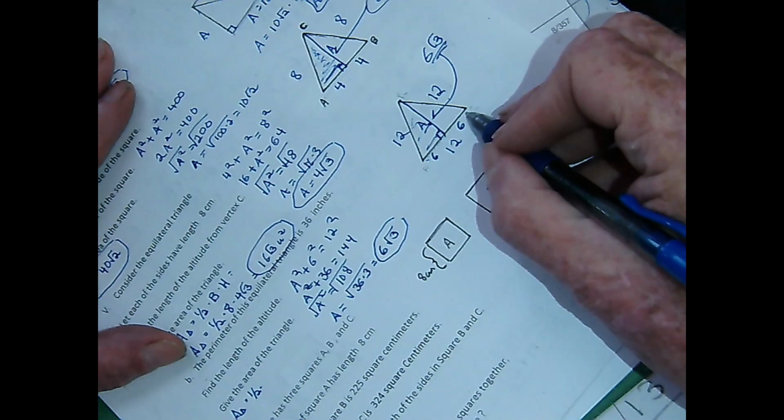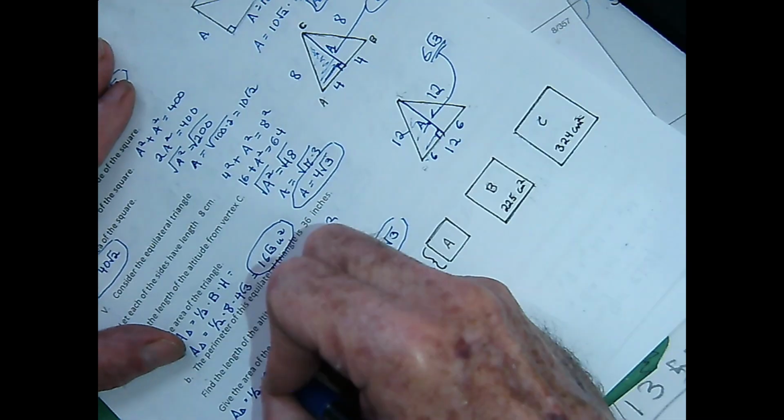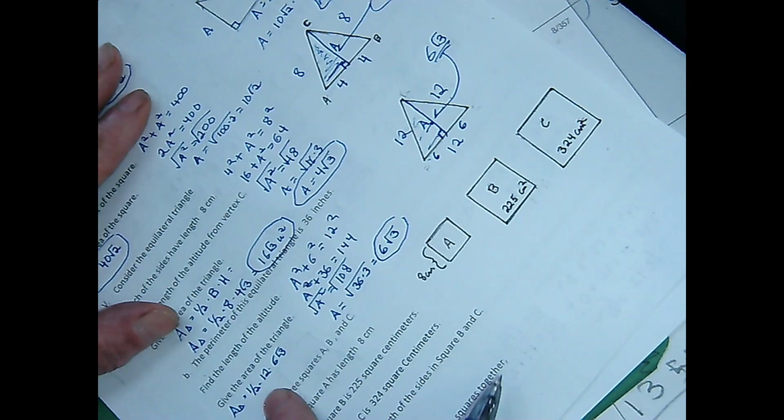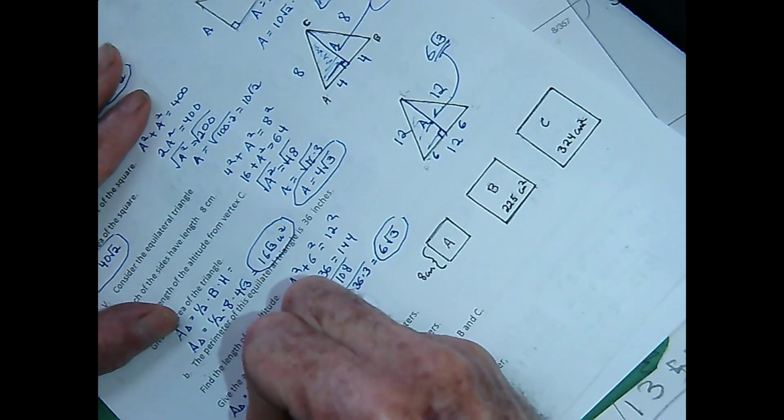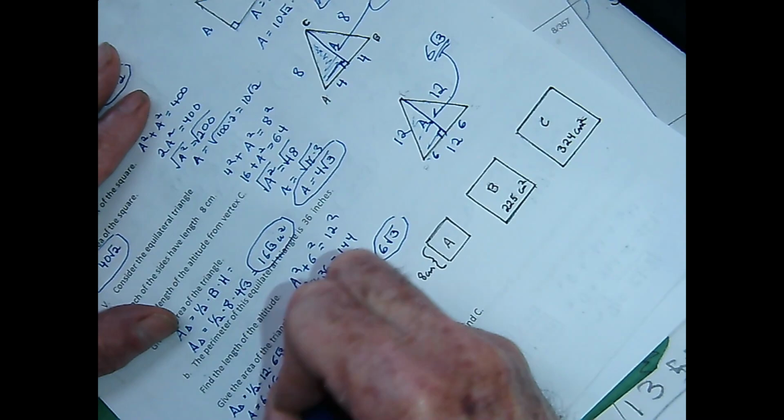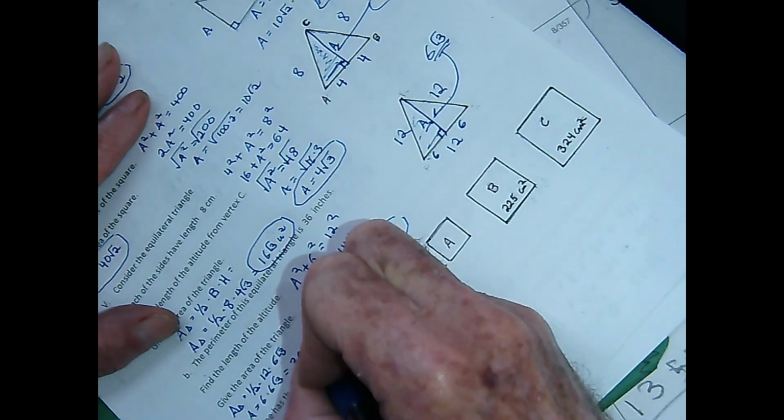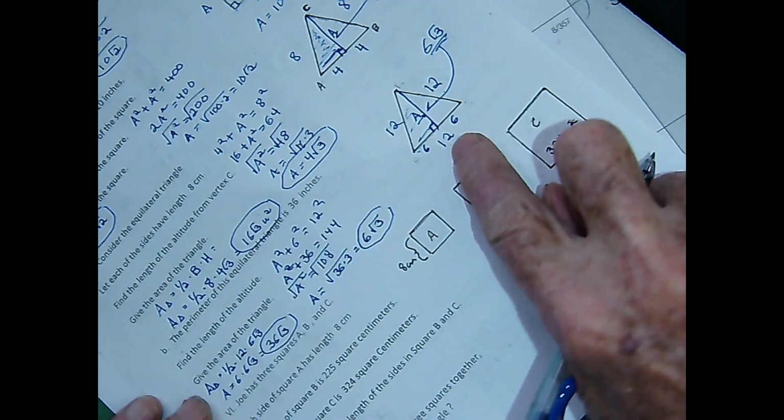Well, what's that height? Well, that's 6 square roots of 3. Yeah, these two equilateral triangles are pretty similar how this is working, isn't it? 1/2 of 12 is going to give me 6 times 6 square roots of 3, and there's 36 square roots of 3. I got the area of that triangle, got everything figured out.